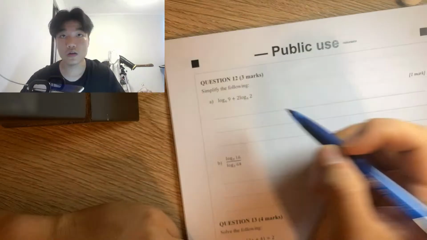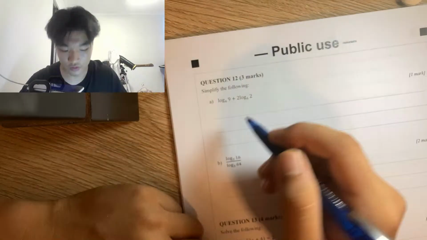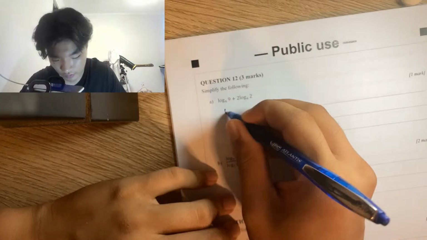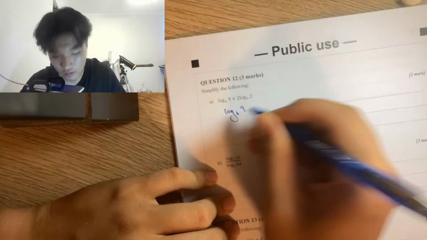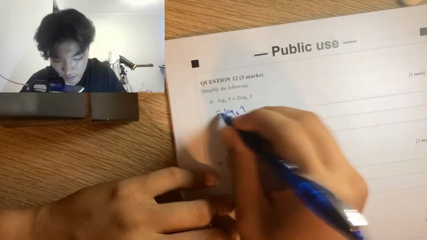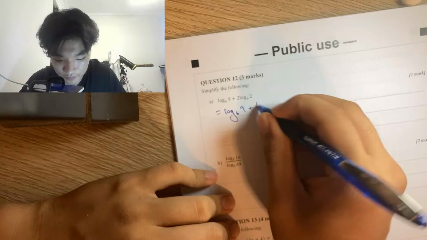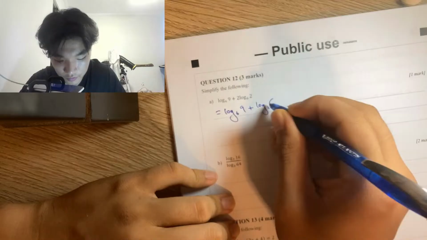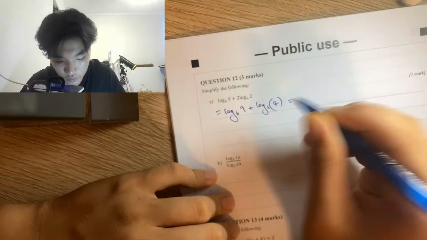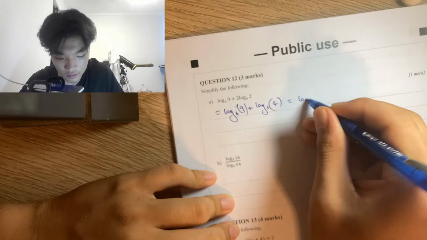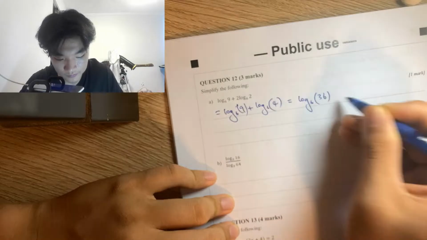Here we have a simple log question. So the bases are the same, but there's a coefficient here, so we need to account for that. The coefficient goes as a power, so log base 6 of 2 squared, which is 4, and then we apply our other log law, which is when we add logs, we multiply what's inside the brackets.